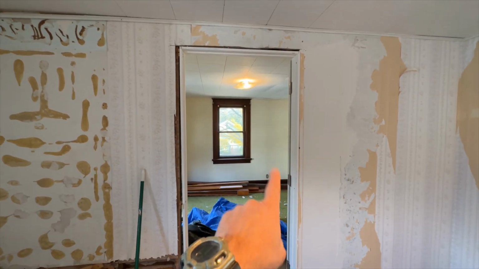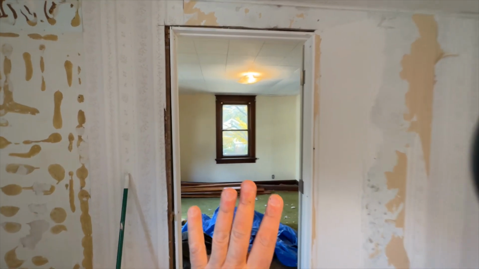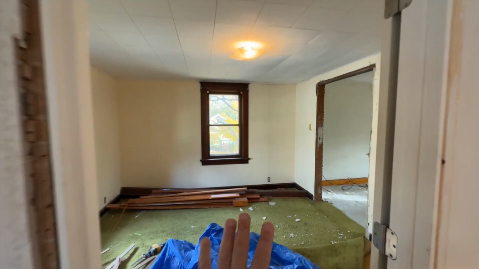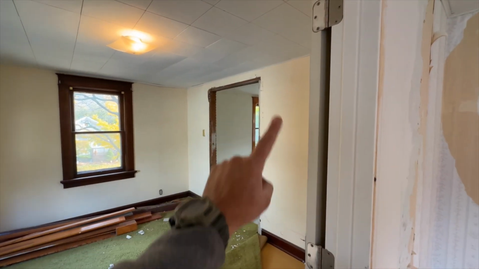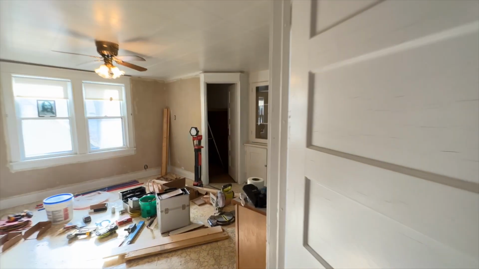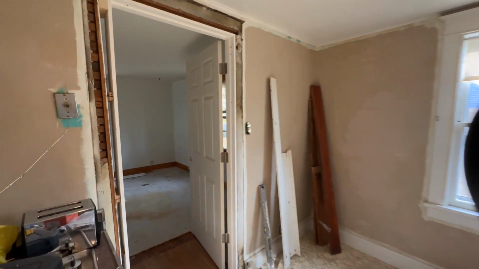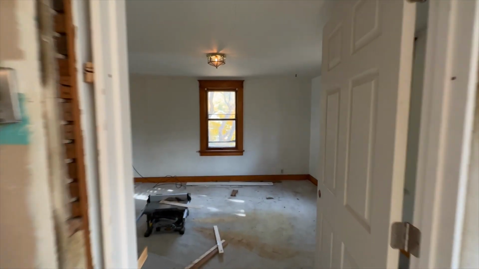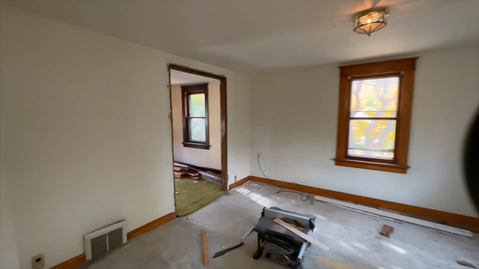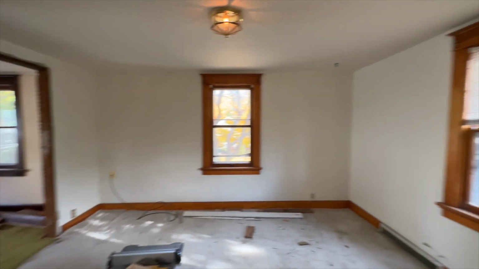We opened this door, so you have a bedroom here. Close this wall, and the master bathroom with access from the living room will be this one, and it's a really large bedroom.